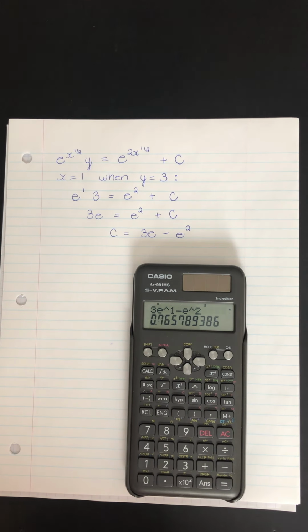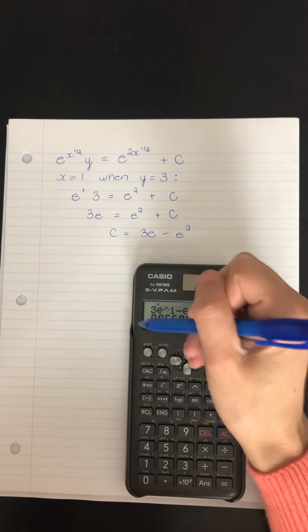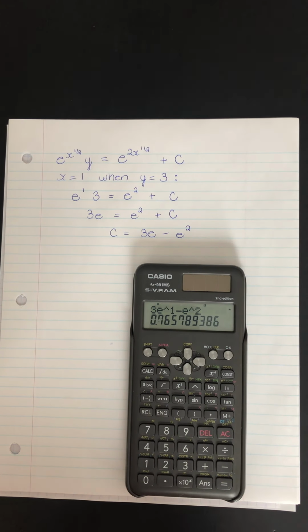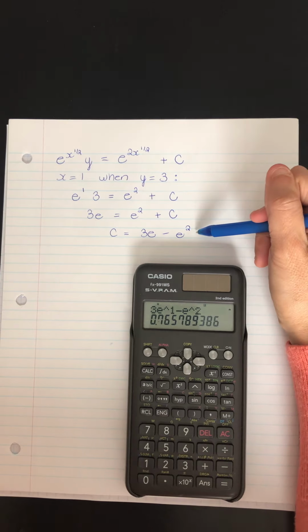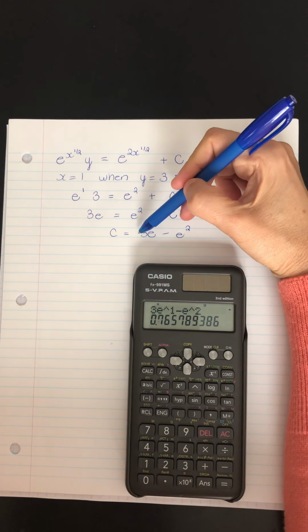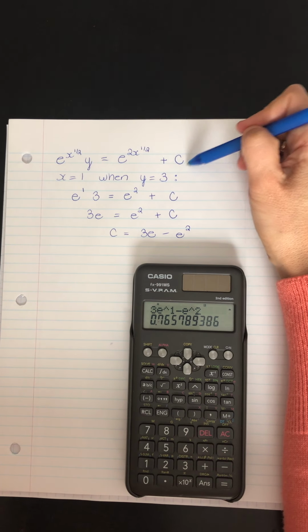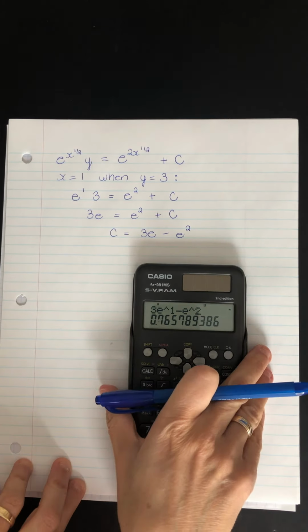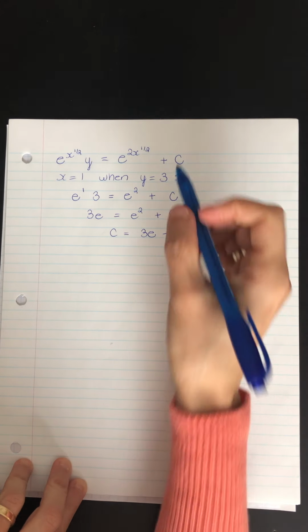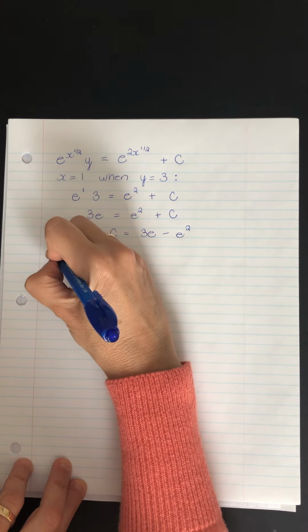But I would rather not have that in our answers, since it's not something exact, we're better off leaving this expression. We'll just put this expression right here. All right, so we go back to that line here now and write it out.